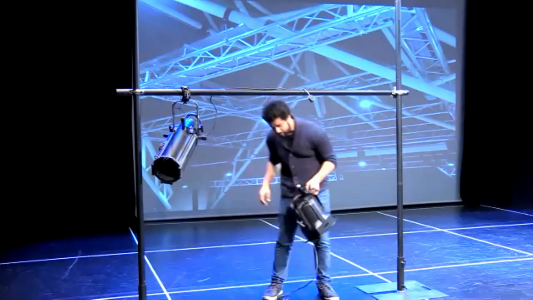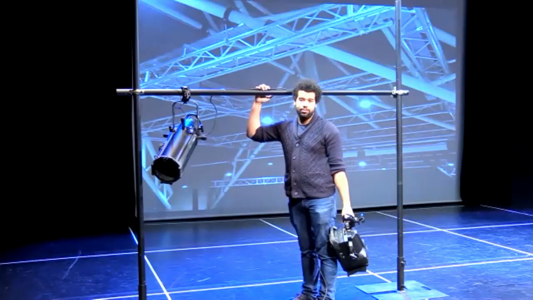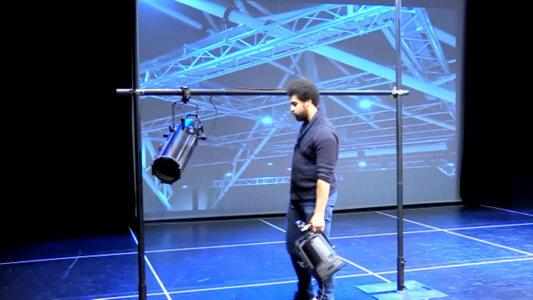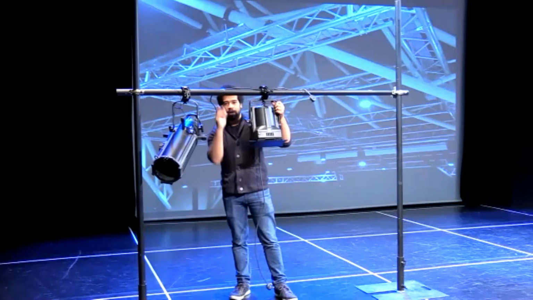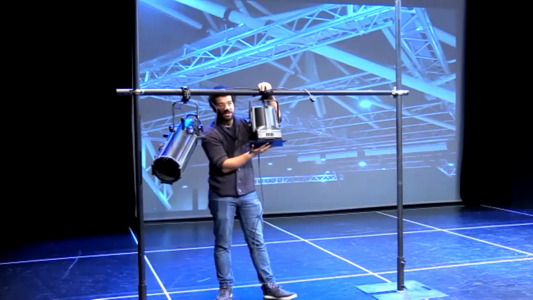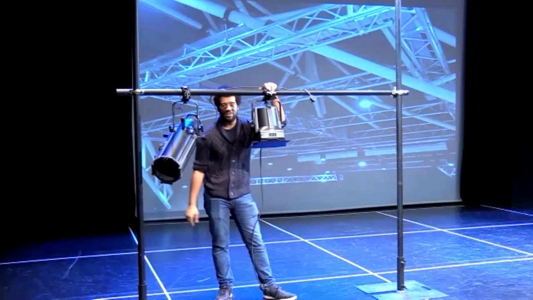Now, the reason I'm showing you a second fixture is because this cable is very important. In terms of safety, you do not want to put another fixture on top of another one's cable. This is because it can damage the cable, and also it puts the cable under a lot of strain that it doesn't need to be under.